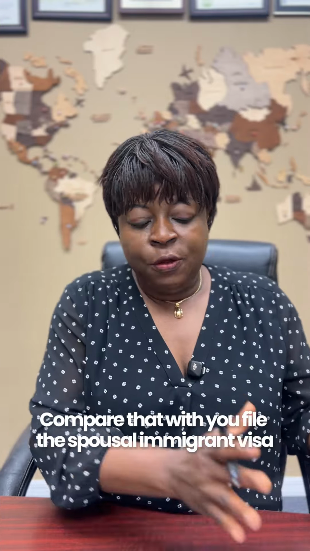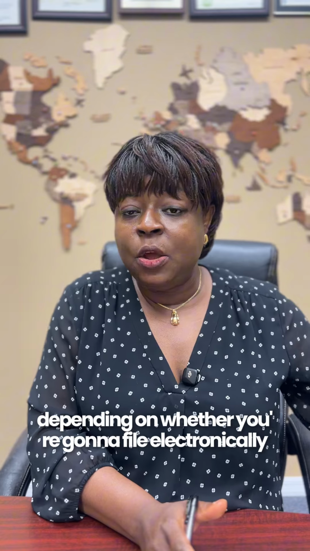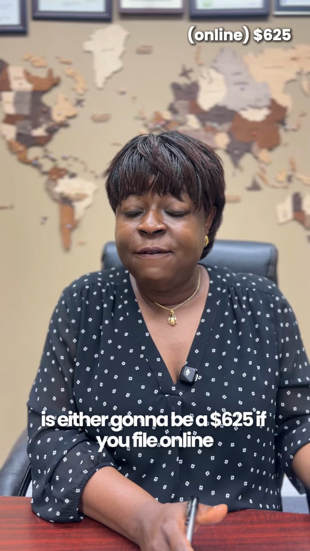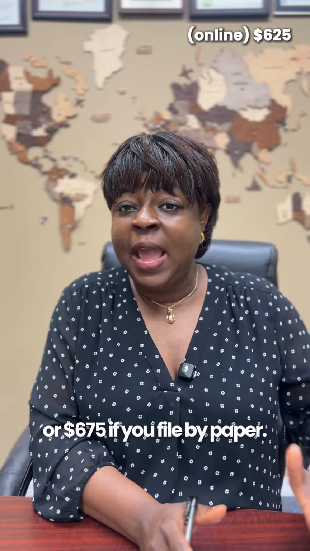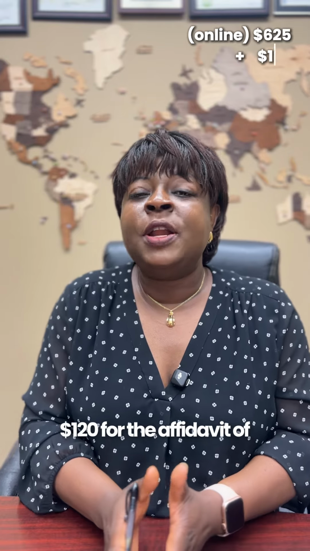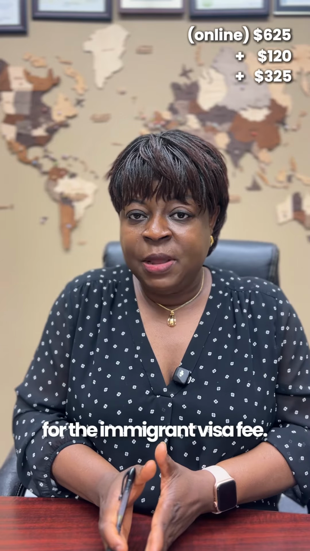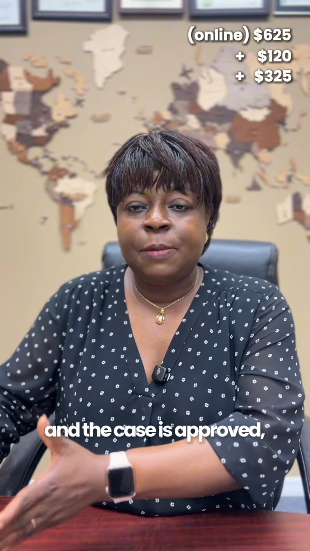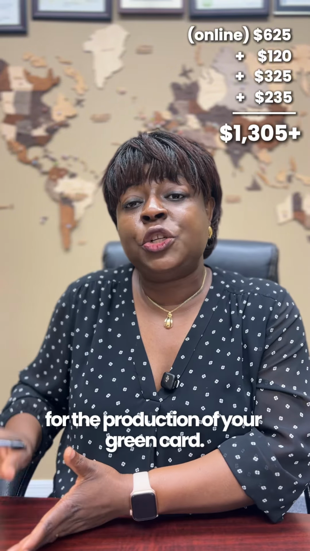Compare that with, you file the spousal immigrant visa, depending on whether you're going to file electronically or paper. The alien relative petition, which is the I-130 petition, is either going to be $625 if you file online or $675 if you file by paper. Upon approval, you're going to pay $120 for the affidavit of support fee, $325 for the immigrant visa fee. You go through the process, and when you get to the embassy and the case is approved, you're going to be required to pay $235 for the production of your green card.